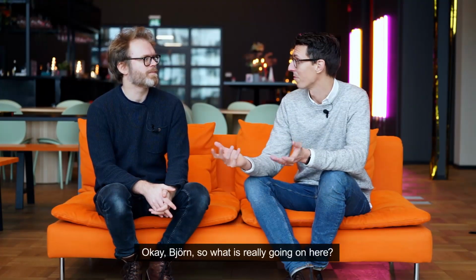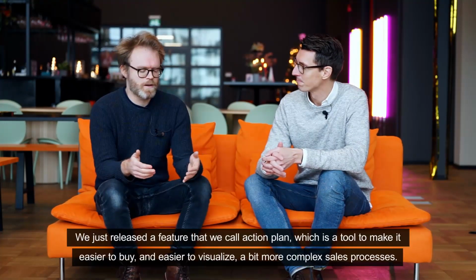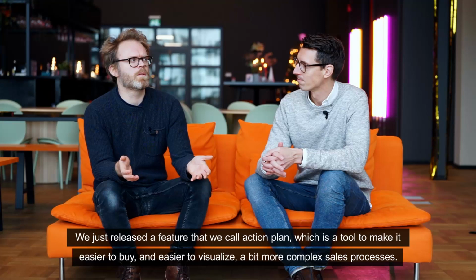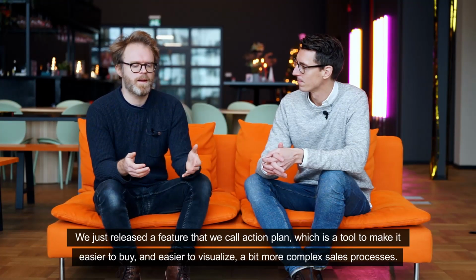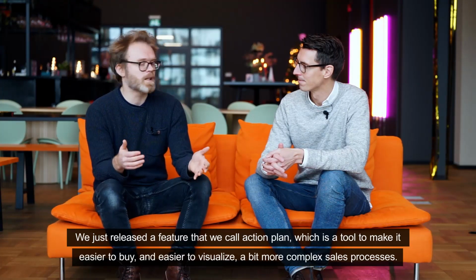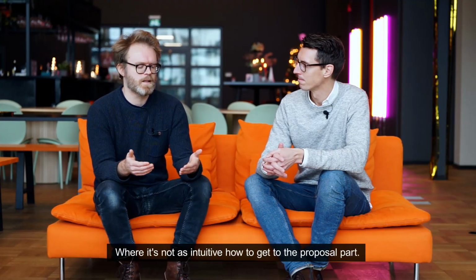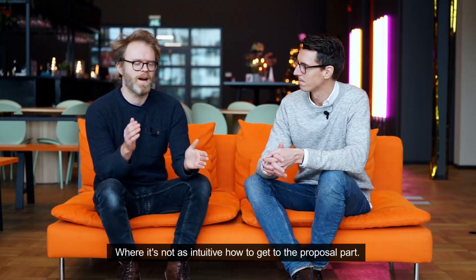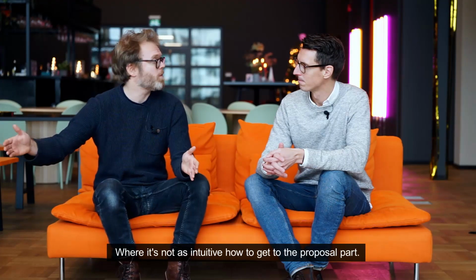Okay Björn, so what is really going on here? Action plans. We just released a feature that we call Action Plan, which is a tool to make it easier to buy and easier to visualize a bit more complex sales process, for example, where it's not as intuitive how to get to the proposal part.